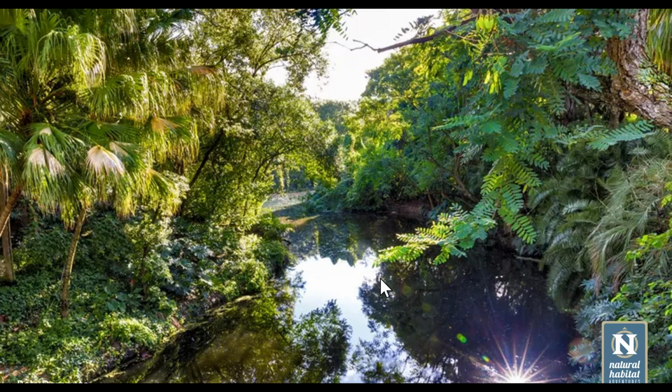Now, palms in Florida in general are really important, not just for the animals that use them. Of course, that's really important, but they're also important for ecosystem health in general. Like some other species, like legumes, they contain root nodules which have nitrogen-fixing bacteria in them.